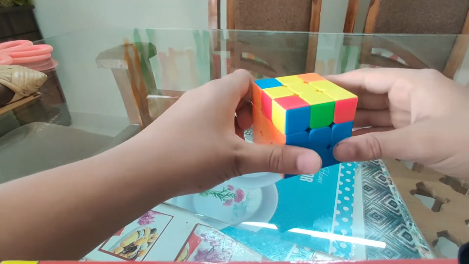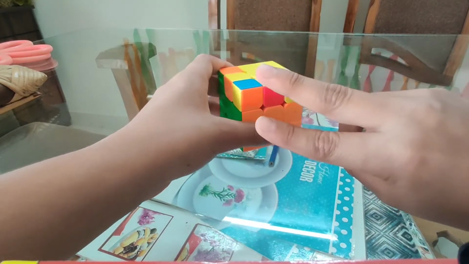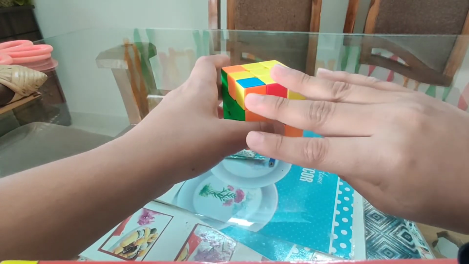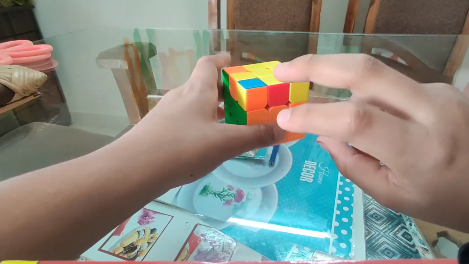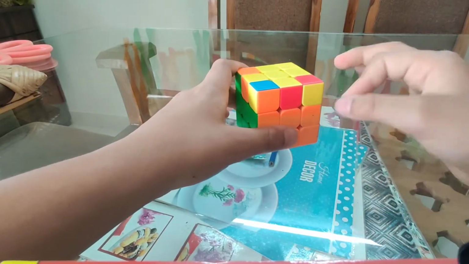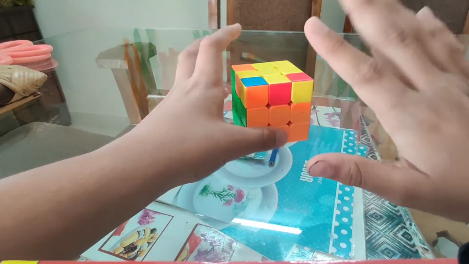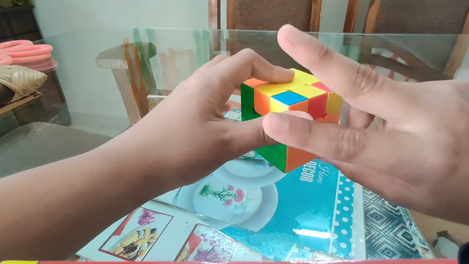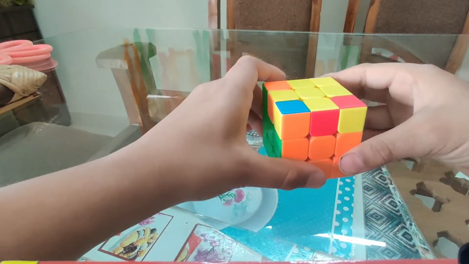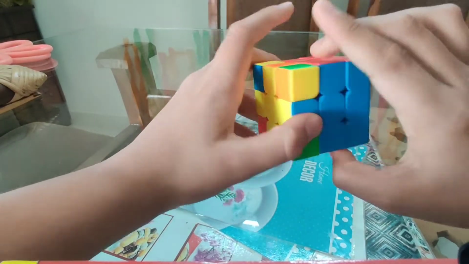Here you can have two pieces already matched or four. If you have four, you can just skip this step, and if you have two, you should have two. You can't have 0 or 1 or 3 or something else. You should have 2. If it does not work, you have to try another combination like this.